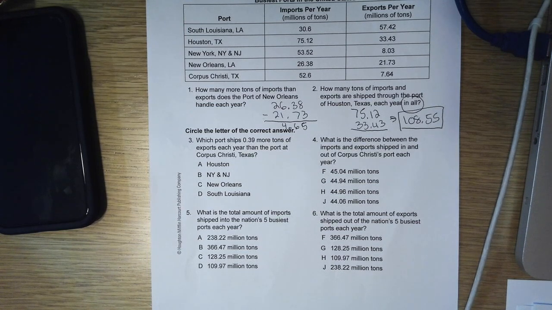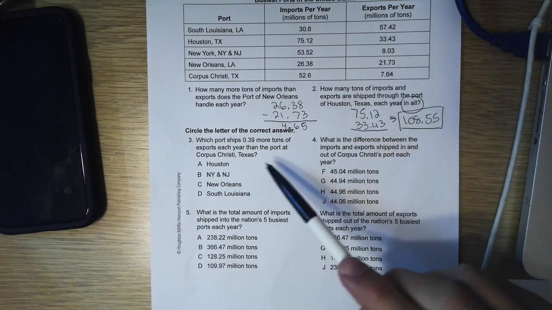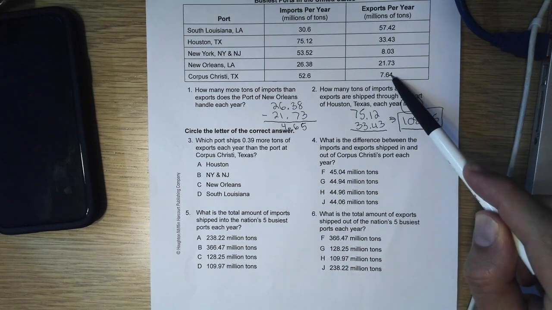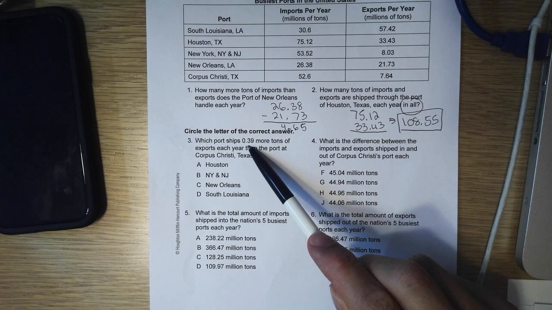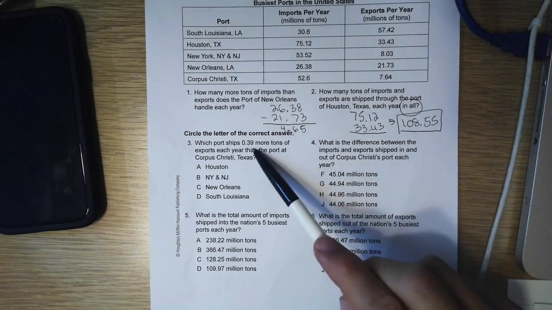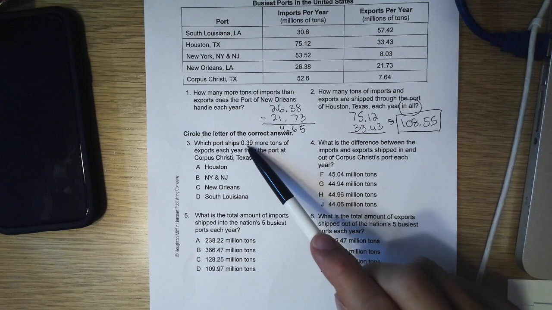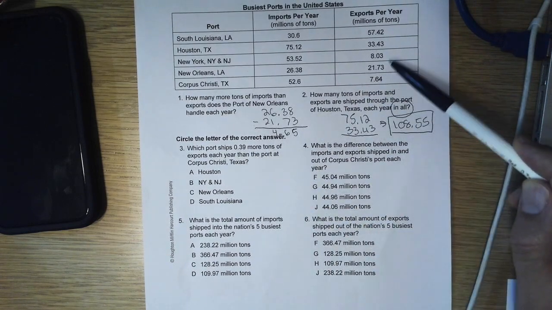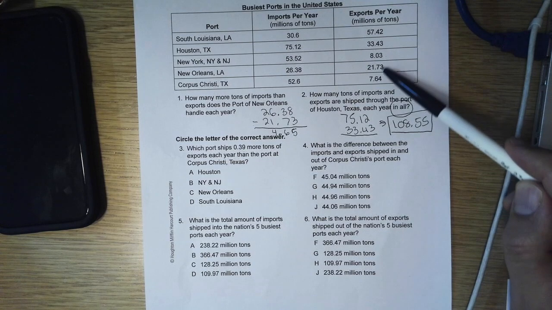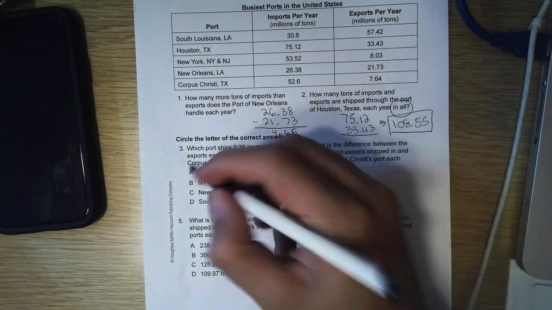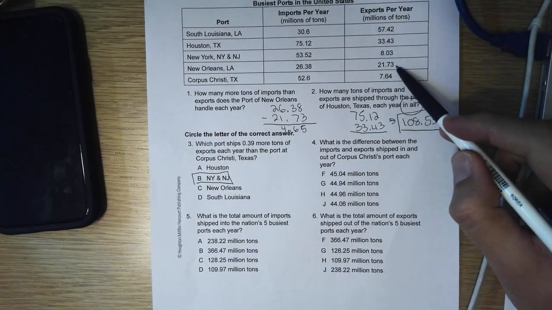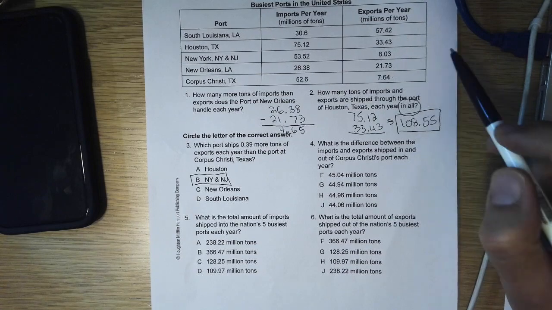Which port ships 39 hundredths more tons of exports each year than that of Corpus Christi, Texas? So here I have to look at Corpus Christi, Texas, and I'm looking for a really small difference. Well, remember, decimals are very small, and we're just dealing with 39 hundredths here. So I could tell that this has a very small difference. So it has to be B. Notice how all the other numbers have a very large difference. Let's move on to number 4.